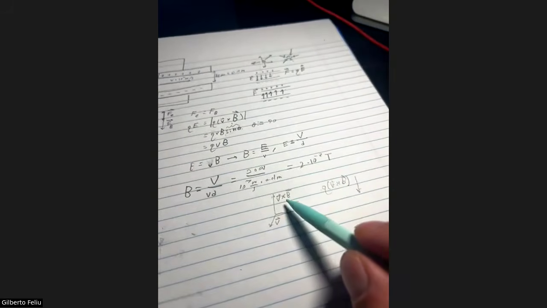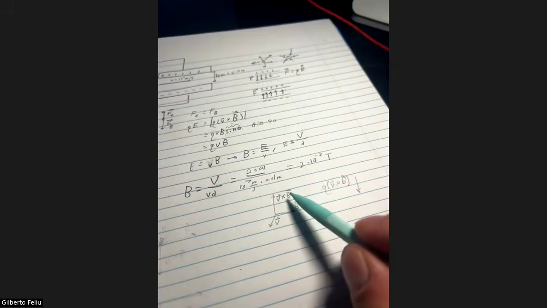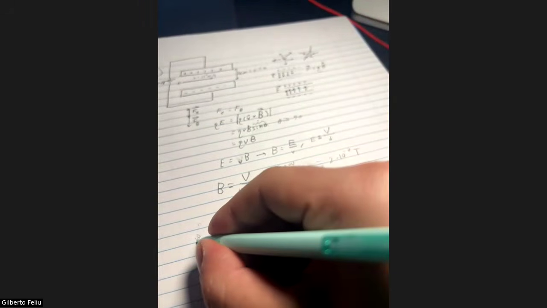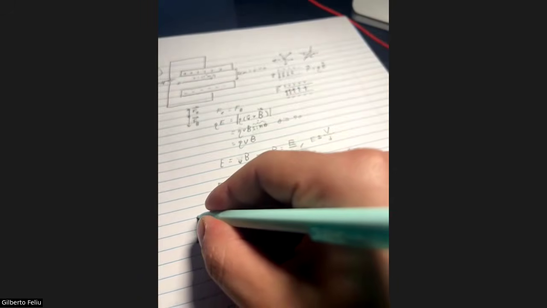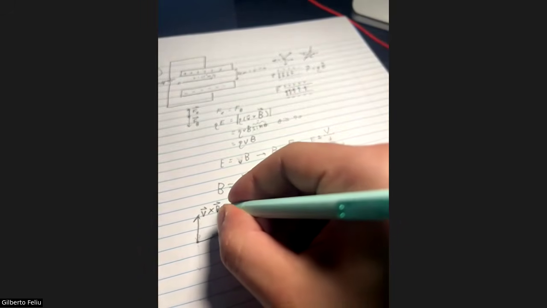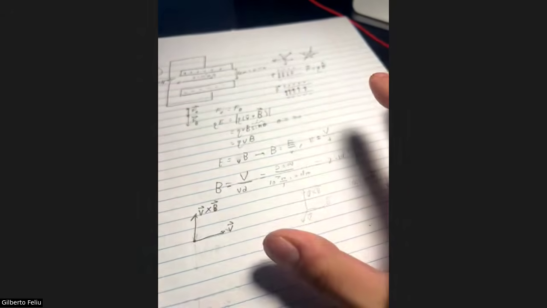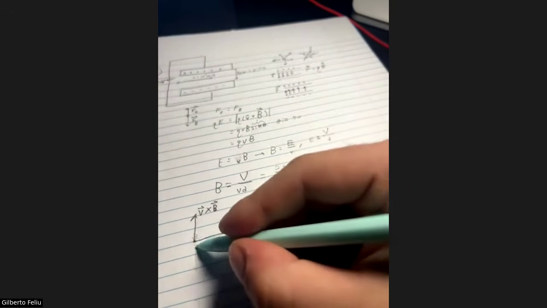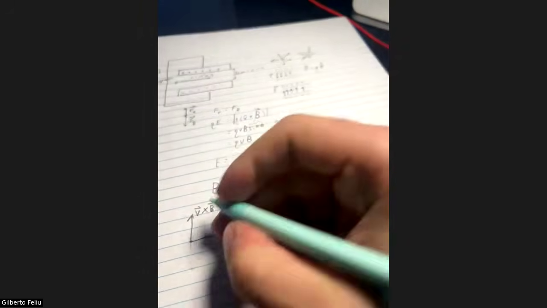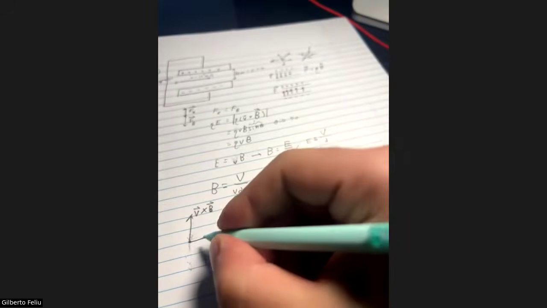So V cross B needs to point up. Correction: forget what I said previously. It should not point down, it should point up, given the negative on the Q.